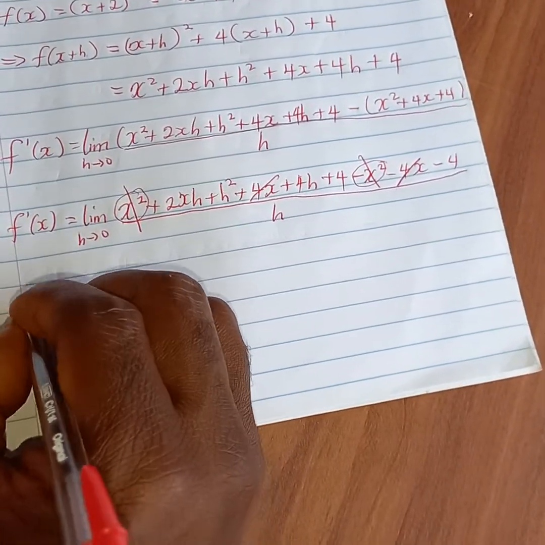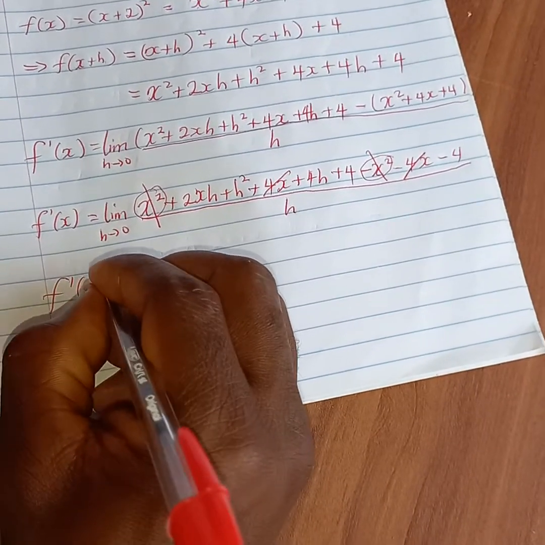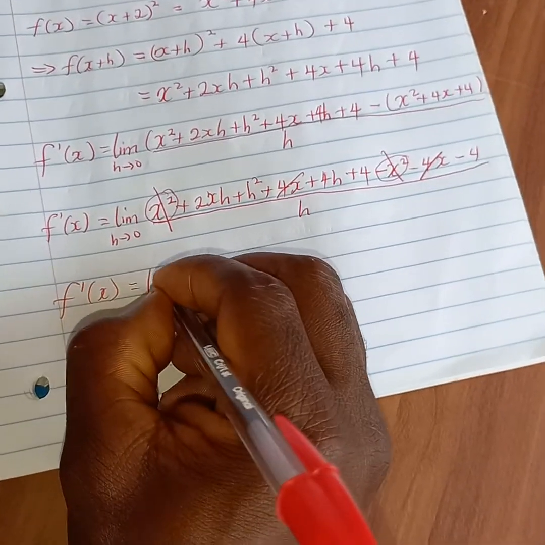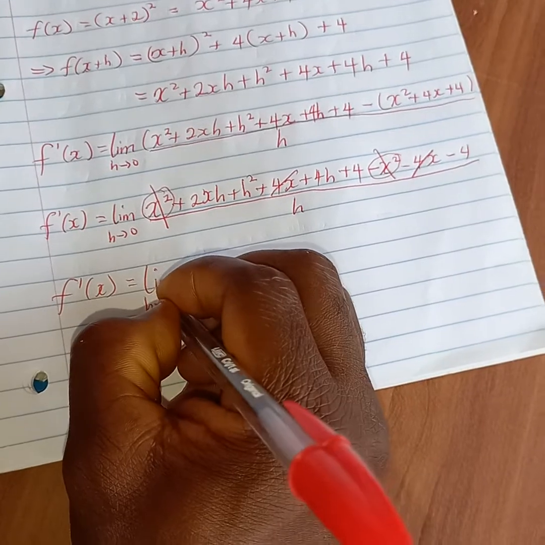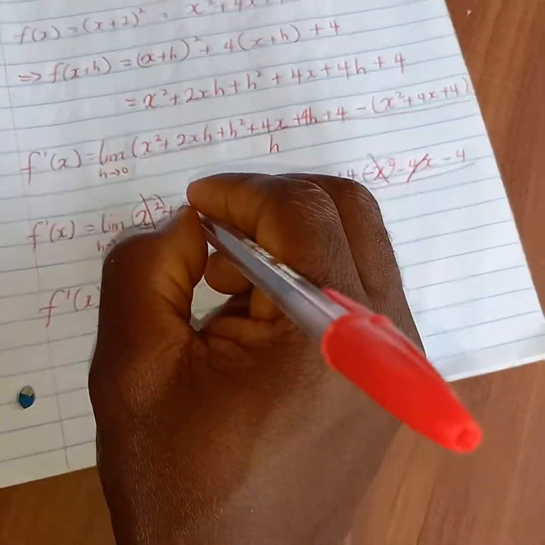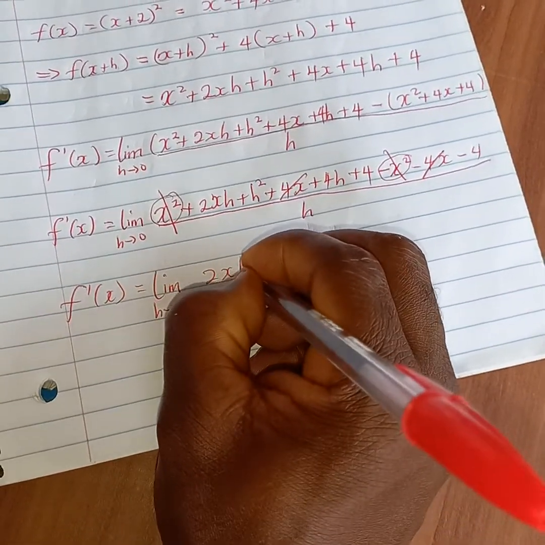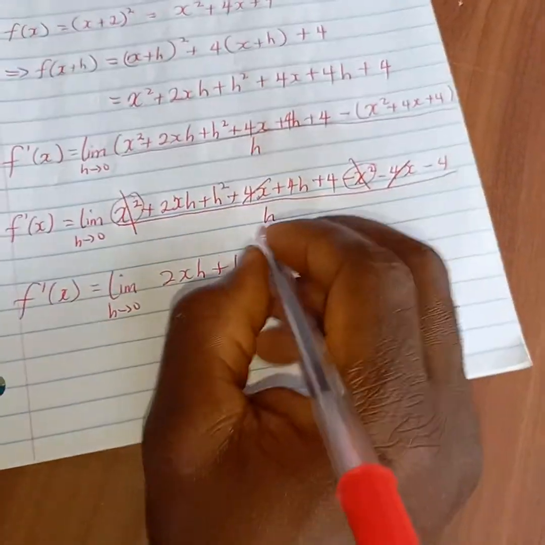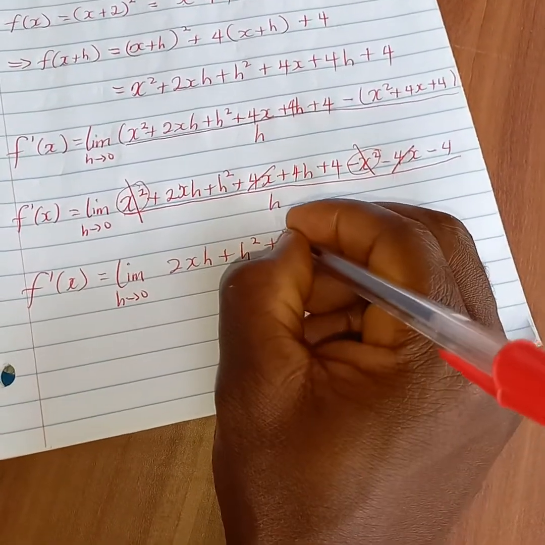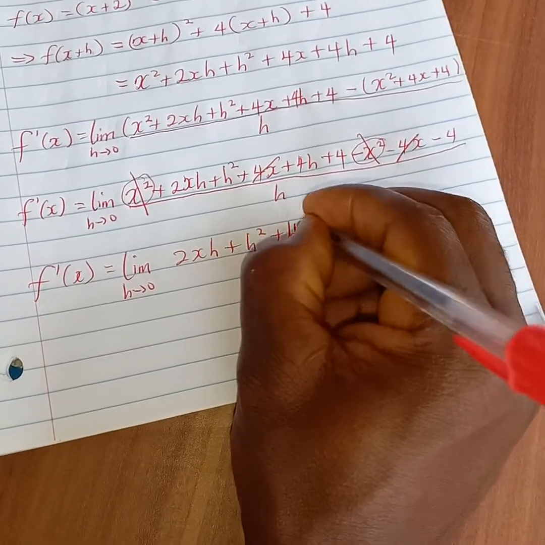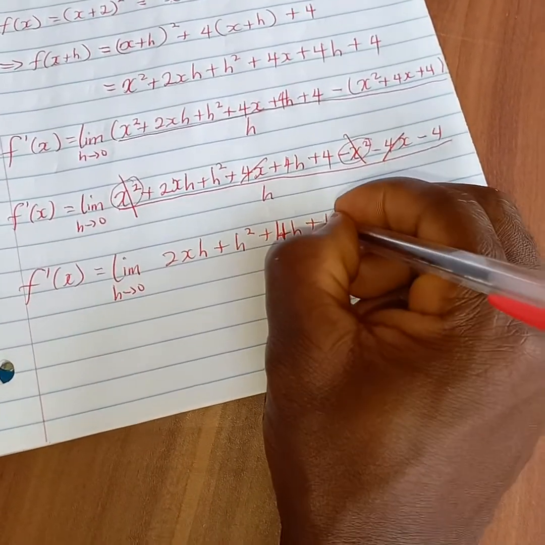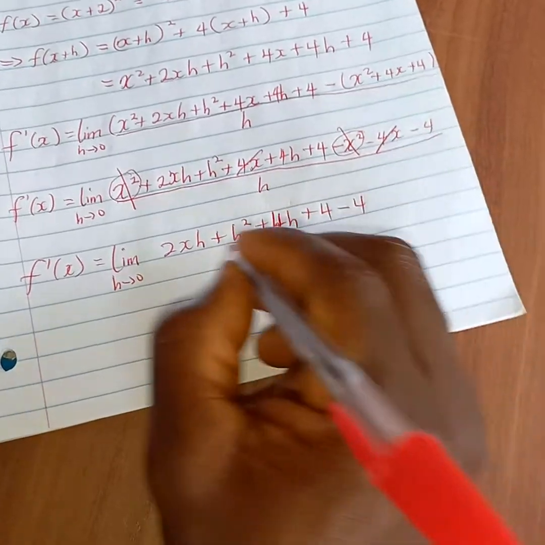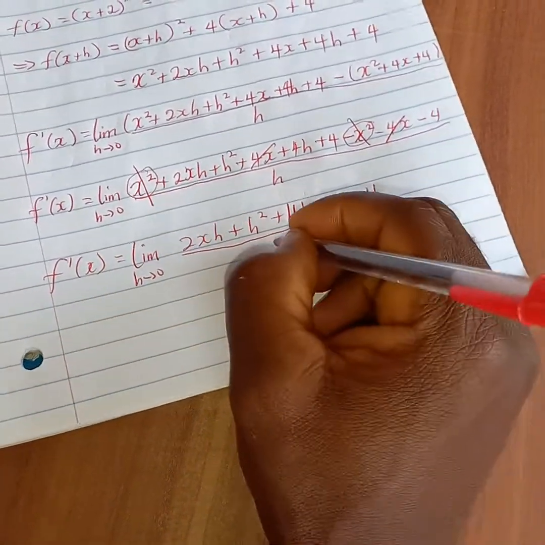So we have f inverse of x is equal to the limit of h as it approaches 0 of 2xh plus h squared plus 4 plus 4h plus 4 minus 4, all over h.